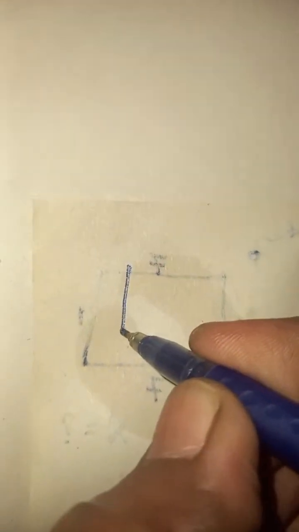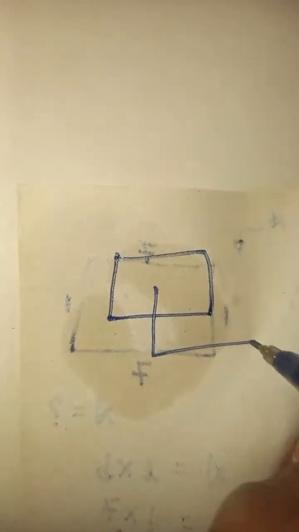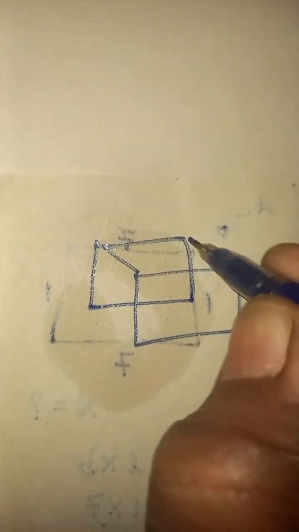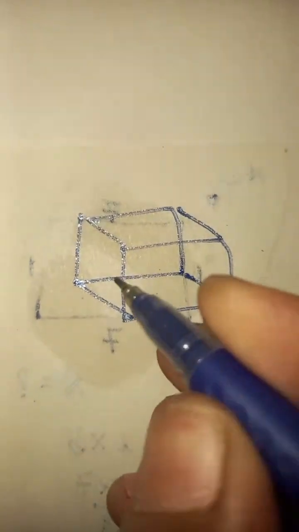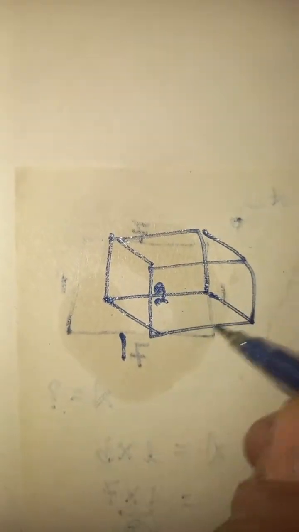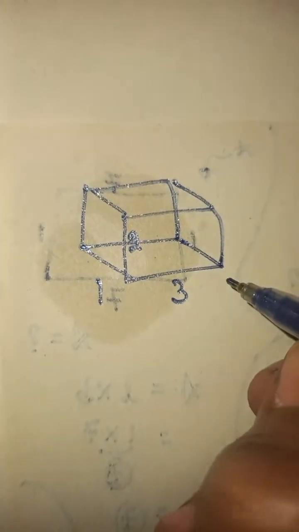If you take any cuboid, you can get it like this. Here are the length, breadth and height. They have given length, breadth and height as 1, 2, 3 units.